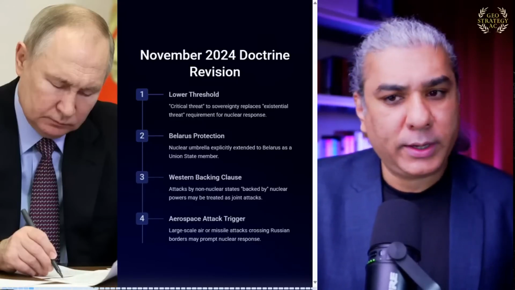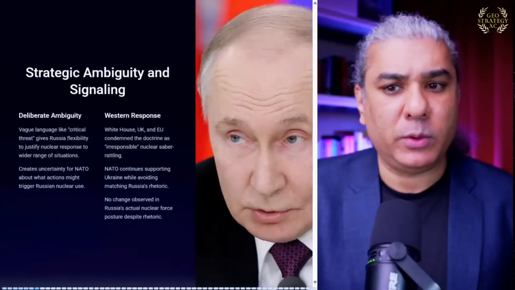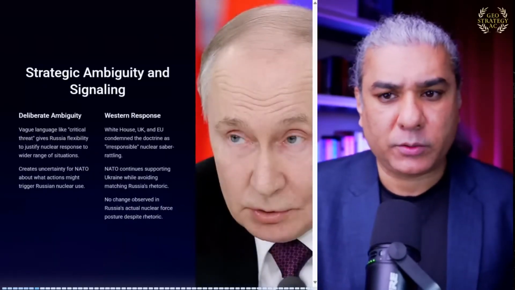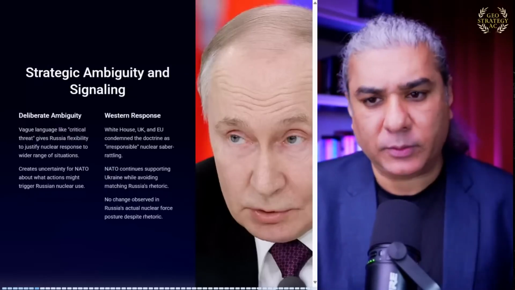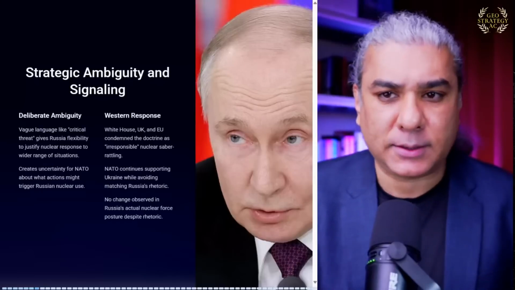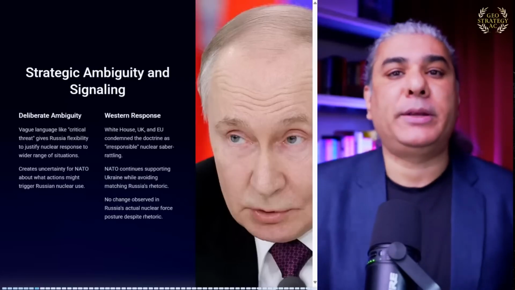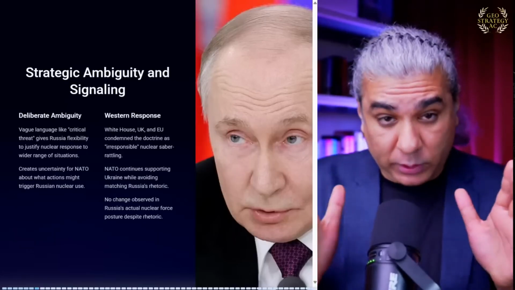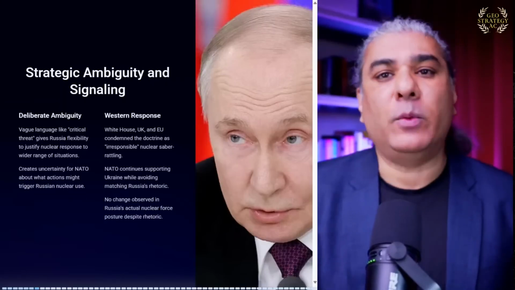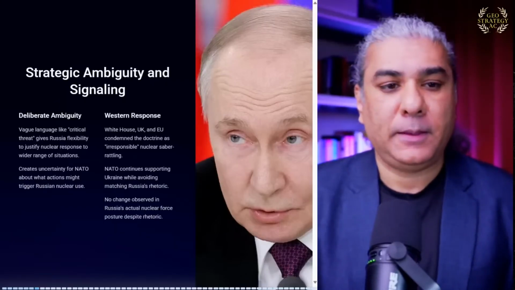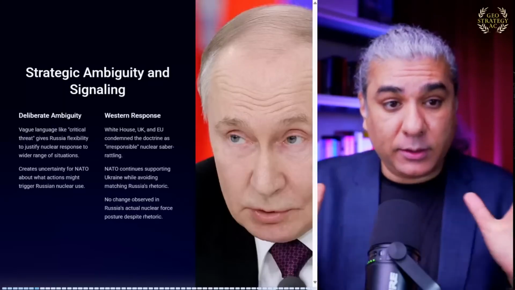So what does this mean? What's the ambiguity here? There is strategic ambiguity in the revised Russian nuclear doctrine, and there is a bunch of signals that are being sent to the US and to NATO. So first of all, there's deliberate ambiguity, which leaves the door open to multiple interpretations. Vague language like critical threat gives Russia flexibility to justify a nuclear response to a wider range of situations.